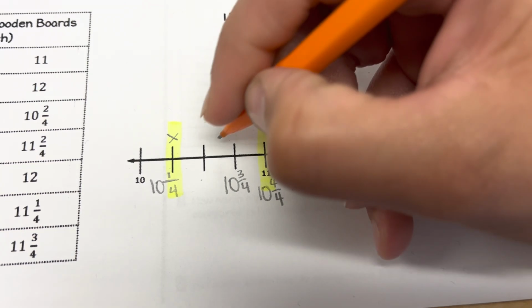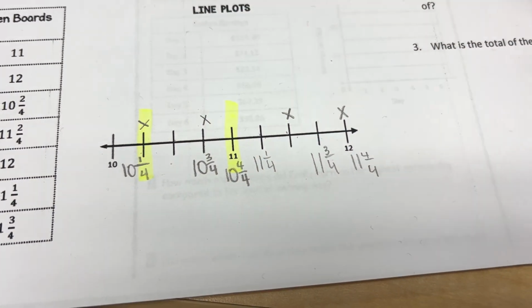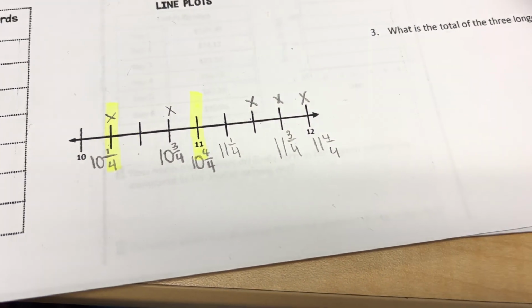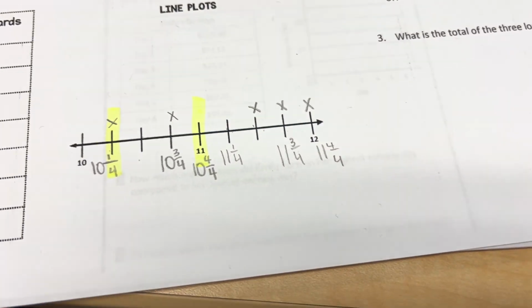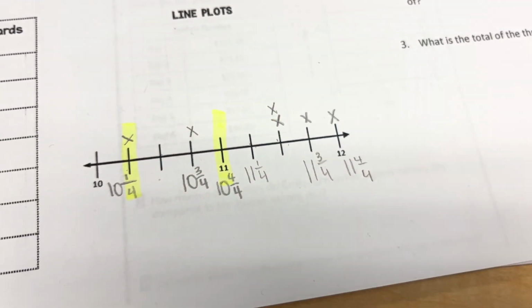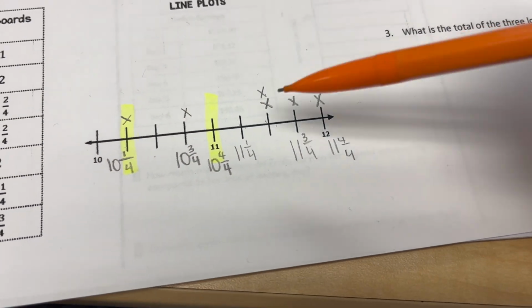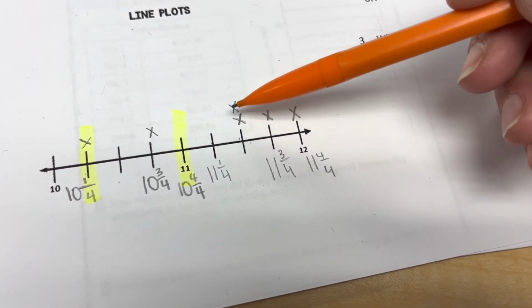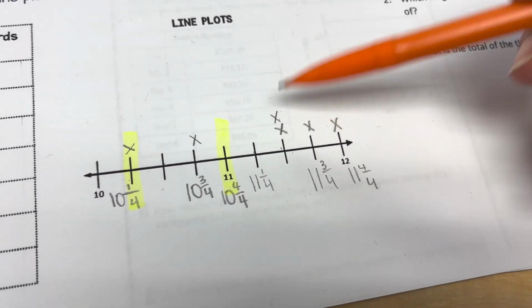This is 10 and 3/4. So I'm going to find it and stick an X there. My next one says 11 and 3/4. I'm going to find it and stick an X there. I have 11 and 2/4 again, and even though there's already an X there, you're just going to stack it on top. So this shows that so far there are two boards with that length of wood.